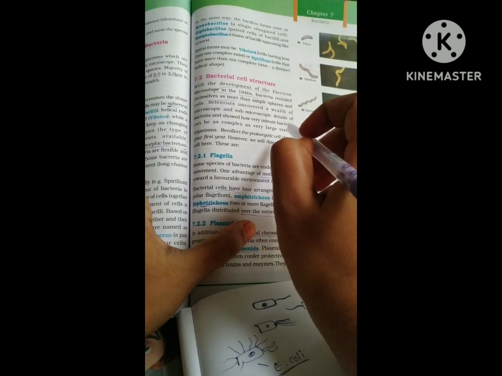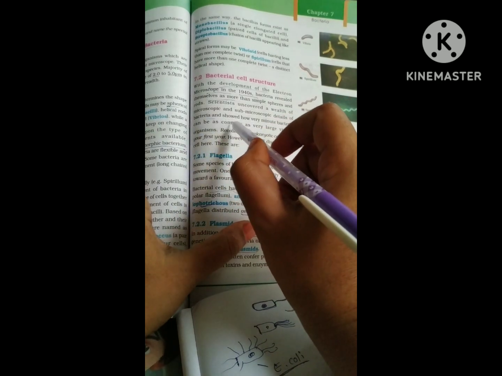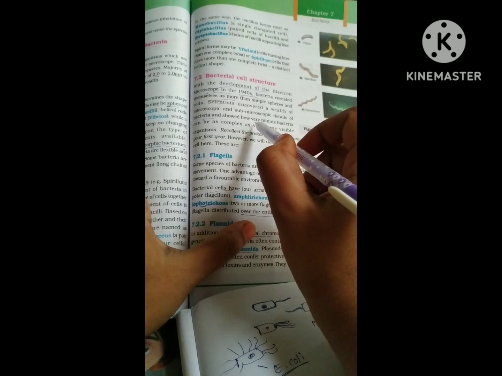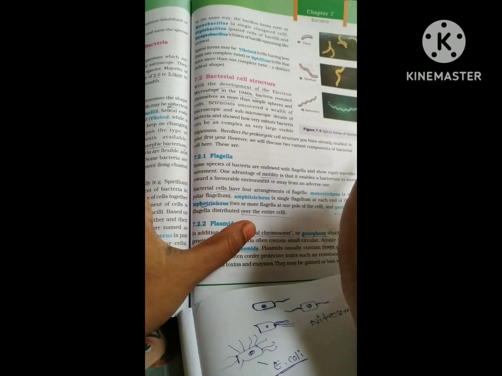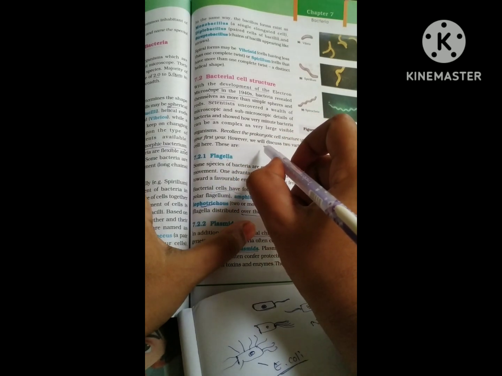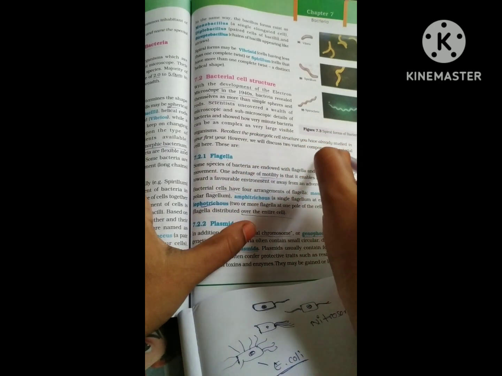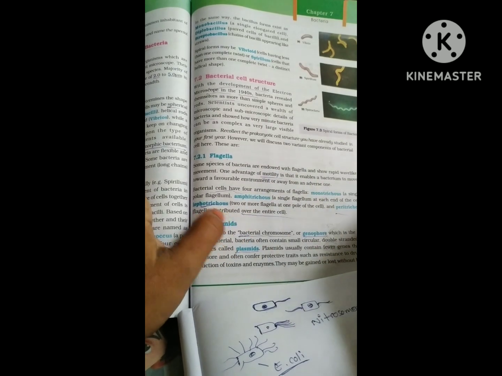Scientists uncovered a wealth of microscopic and submicroscopic details of bacteria and showed how very minute bacteria can be as complex as very large visible organisms. Recollect the prokaryotic cell structure you have already studied in your first year. However, we will discuss two variant components of the bacterial cell here. These are flagellum and pili.